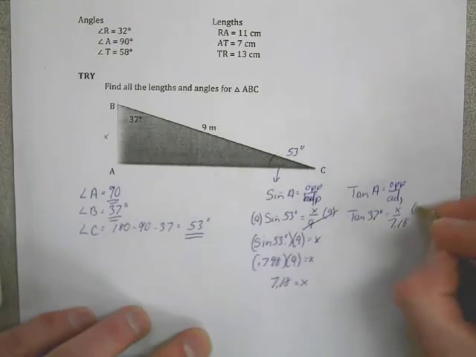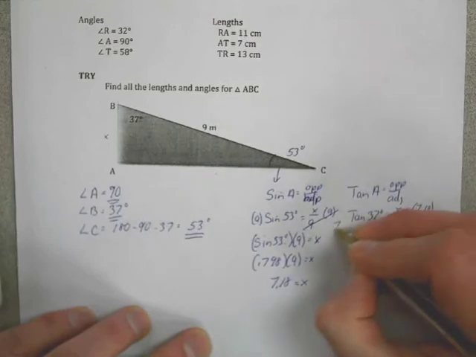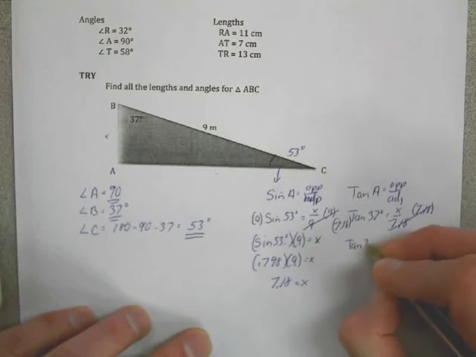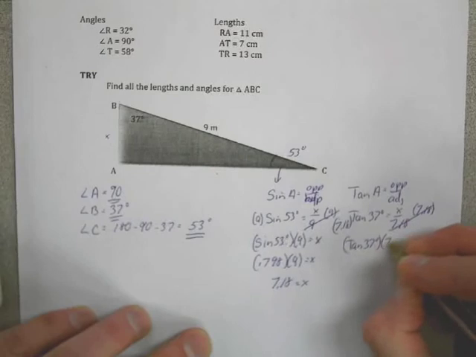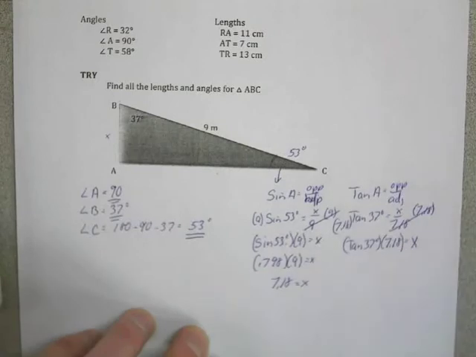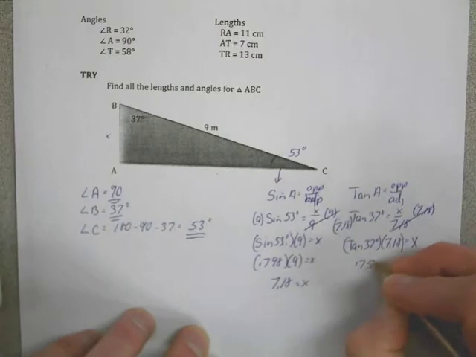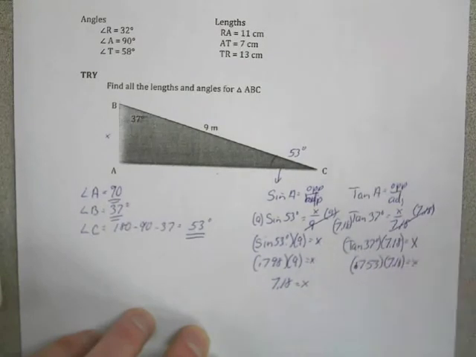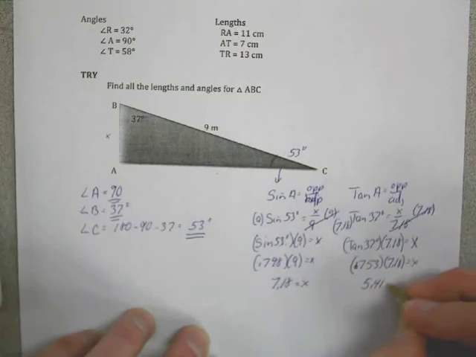So I want to get rid of that, so I'll multiply by 7.18 on one side, and when I do that to one side, I do it to the other side. Those cancel out, so now I'm left with tan 37 degrees times 7.18 is equal to x. I can't multiply that as is, I have to turn it into a measurement, so I use my calculator. Tan 37 is equal to 0.753, times 7.18 is equal to x, and I come up with 5.41 is equal to x there.